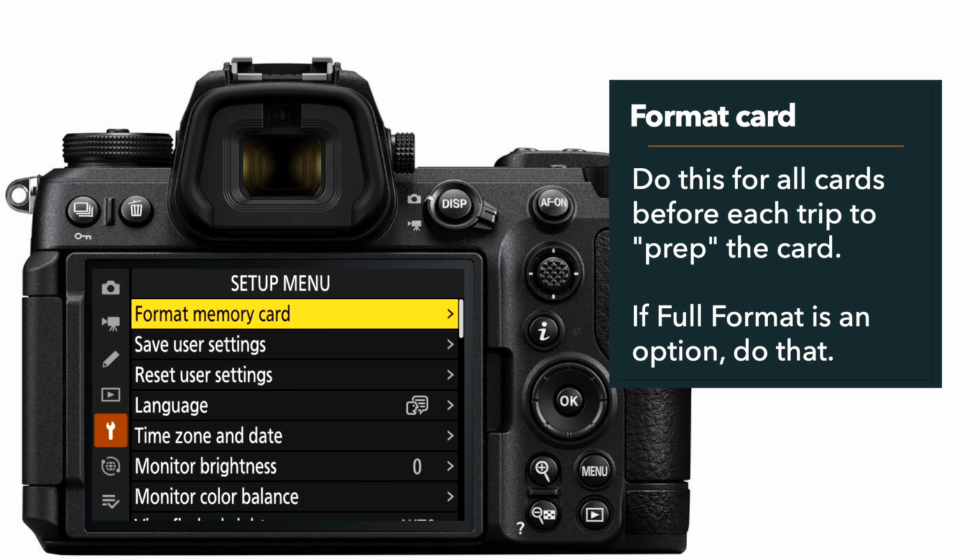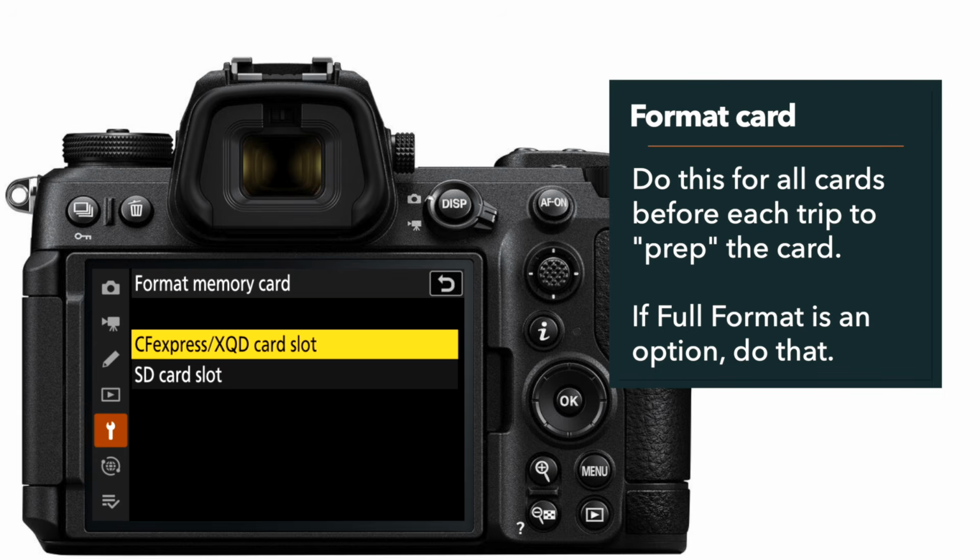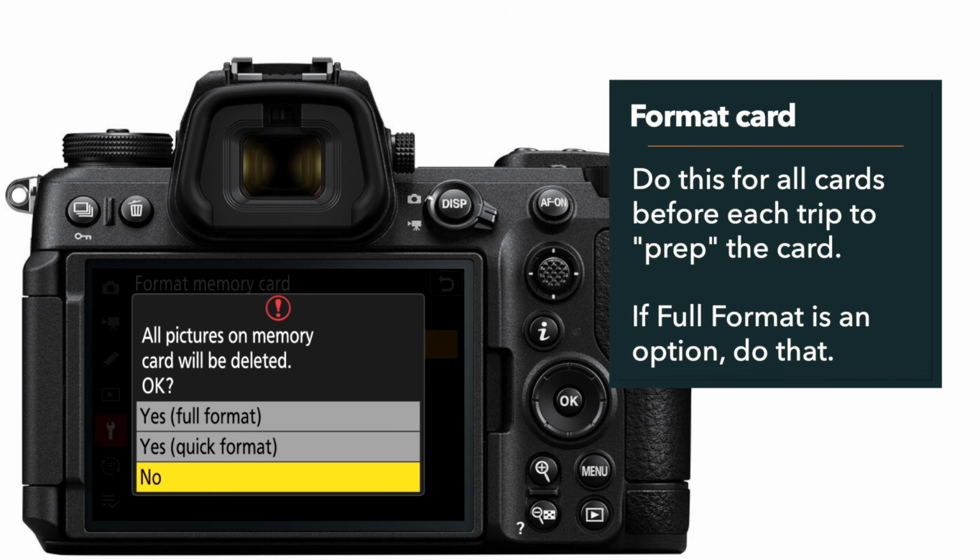Going into the setup menu and format, you want to make sure that your cards are clean and ready to go before any big trip. So format them, prepare them by wiping the card clean, ensuring that file structure is set up to properly record those images, and just make sure that you have any other pictures on that card backed up somewhere else before you format. If you have the quick or full format options, do a full format here.